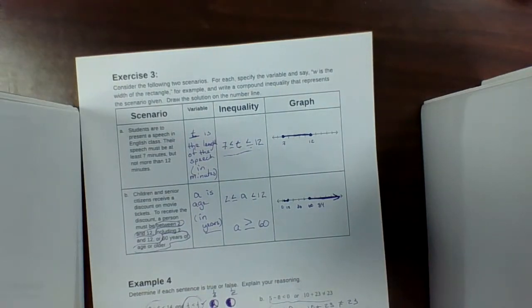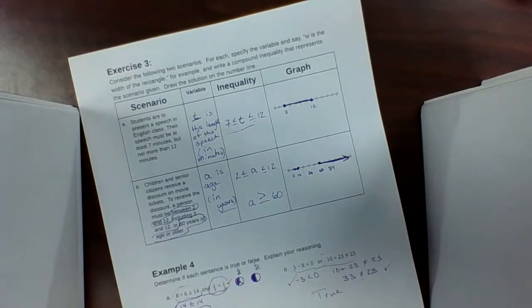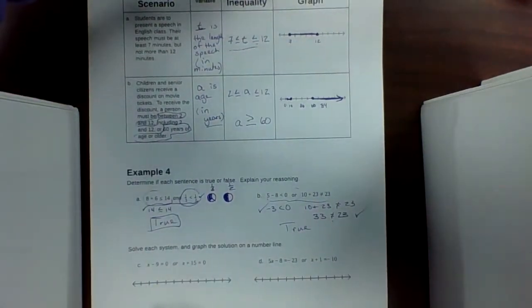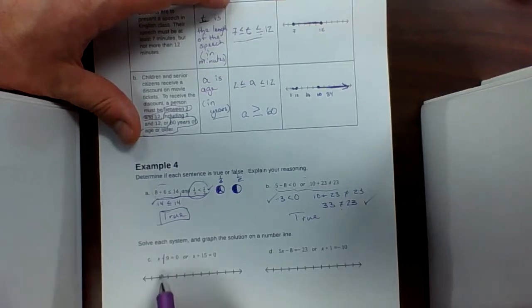Now, let's go to these down here. Solve each system and graph the solution on a number line. So in order to do letter C, I need to consider each equation by itself first. So in order to do that, I draw a line down. Oh, I'm sorry, not there. There. And the opposite of subtracting is adding. So I'm going to add 9 to both sides, which means x equals 9.